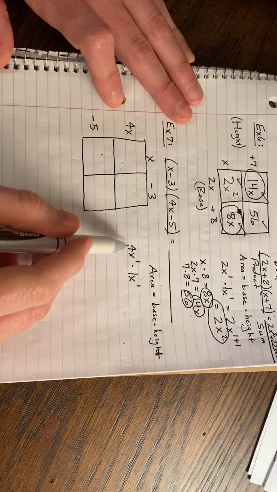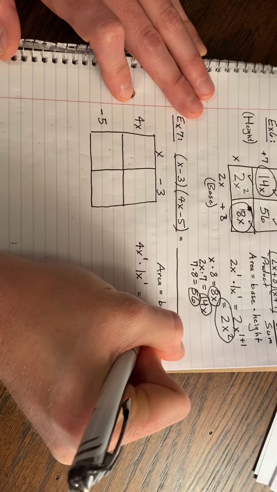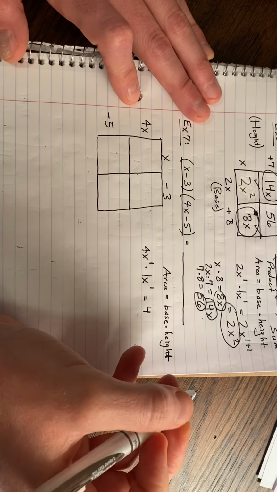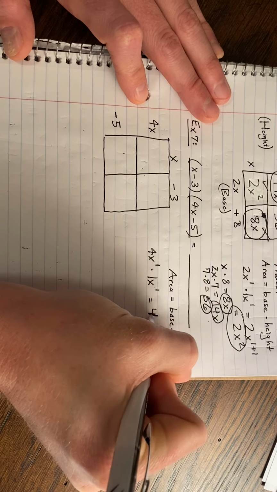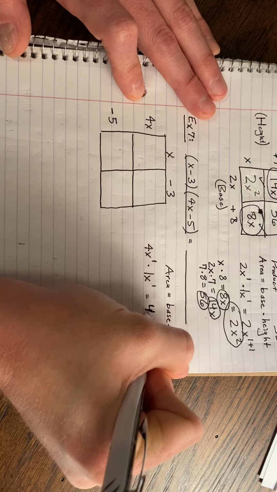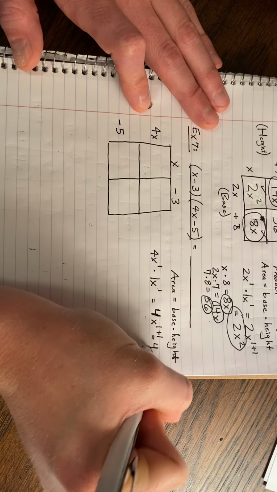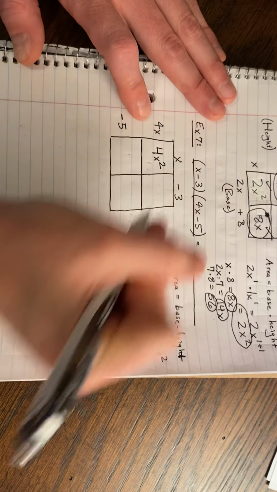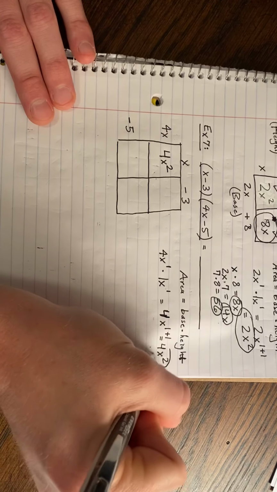So we have regular numbers, 4 times 1 is 4. Then we have x to the 1 times x to the 1. We have to use our exponent properties, which is add the exponents, right? So we have x to the 1 plus 1, which is 4x squared. Okay? So we put that in our first box.